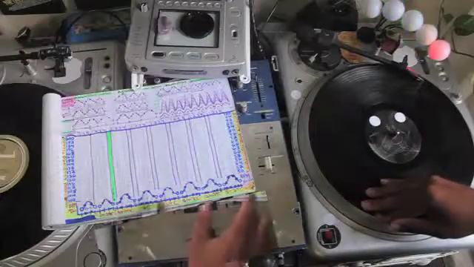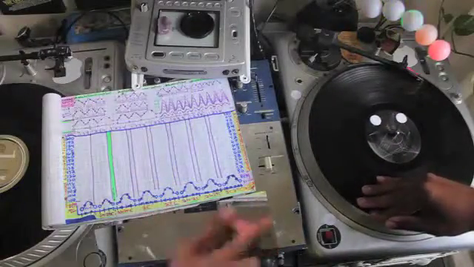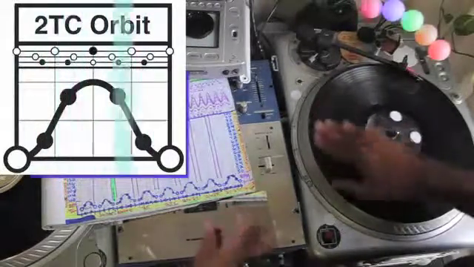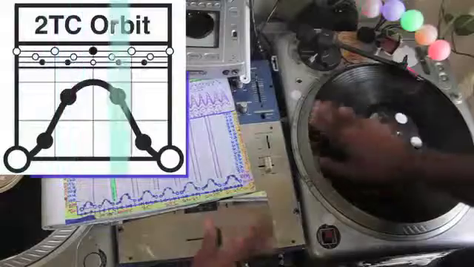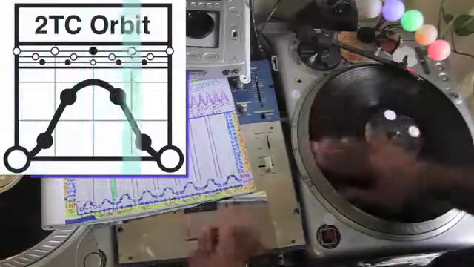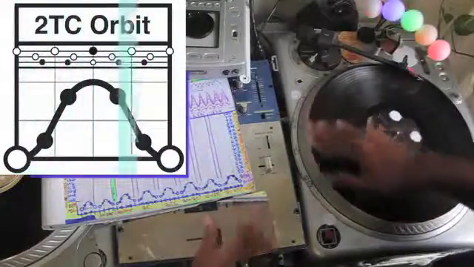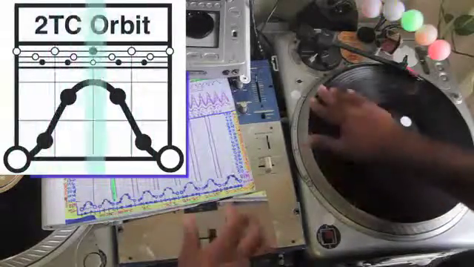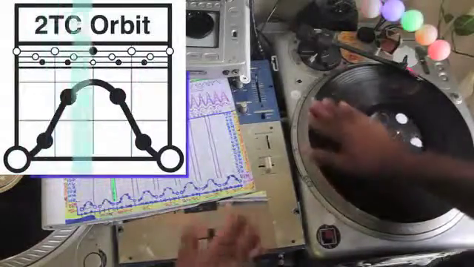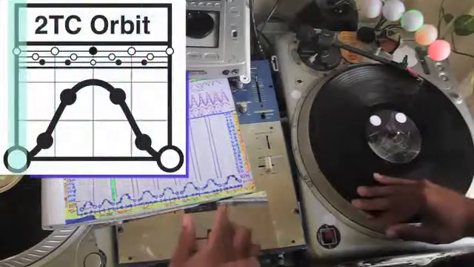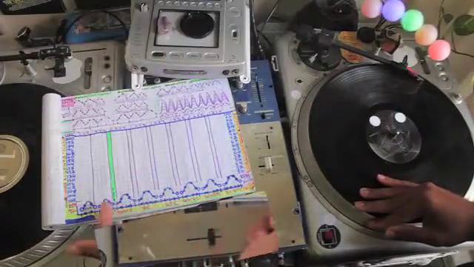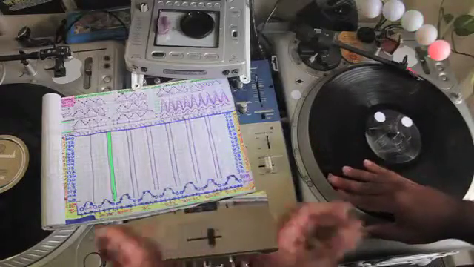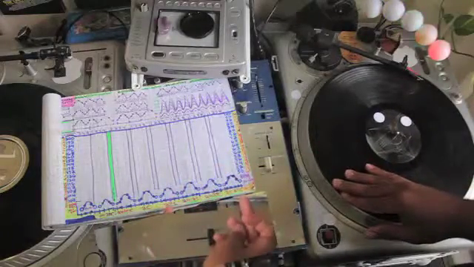All right, and this one is a triplet click going wata da wata da wata da wata da. The 2 triplet click. And this is the most common because when all these start going really fast, they all just kind of squish into 2 triplet click because this is kind of one of the fastest that you can do.